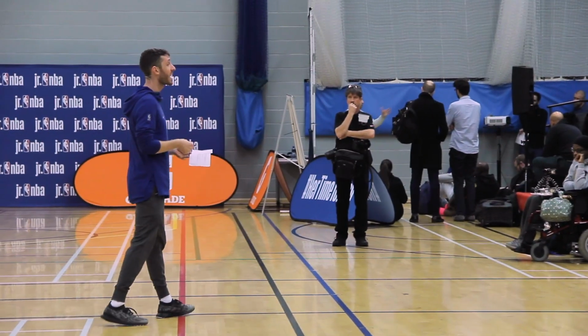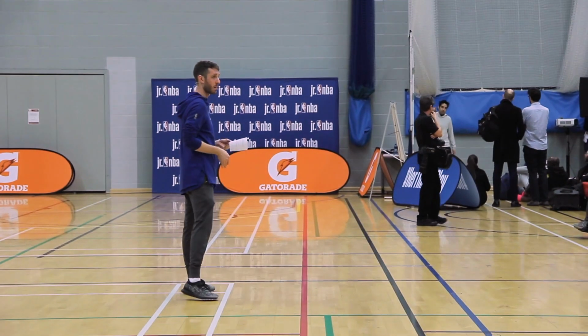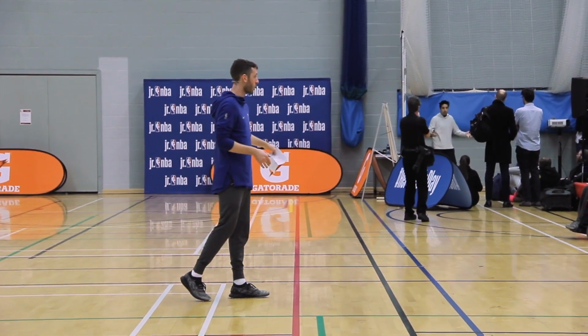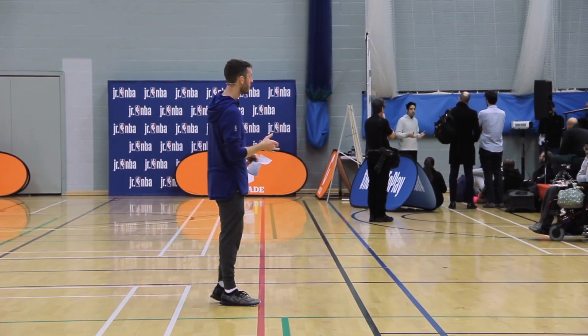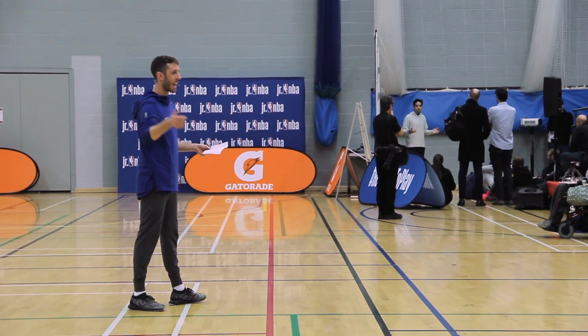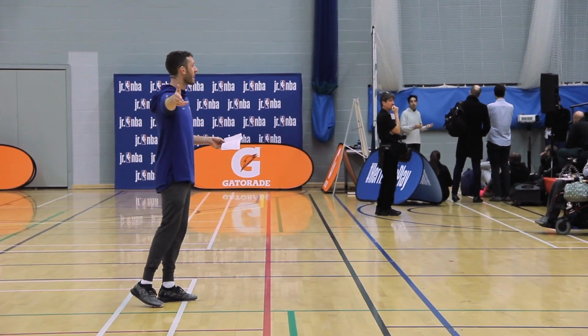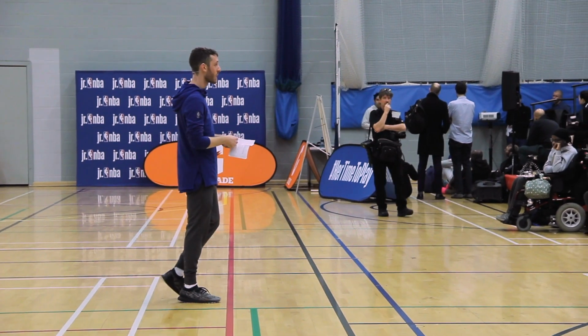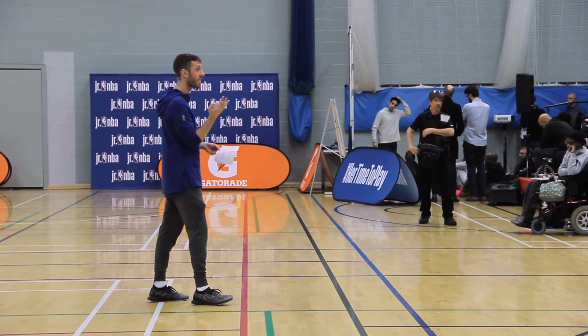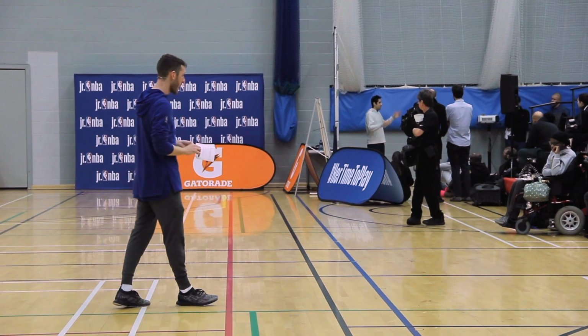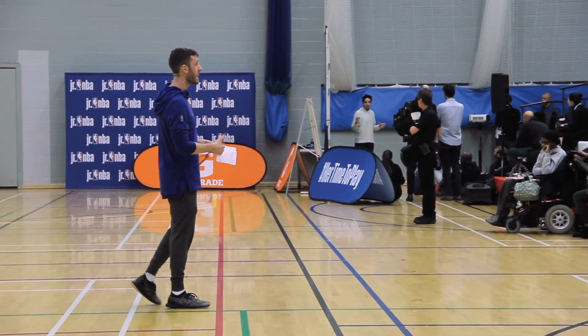Number 2, 5 players over half court by the 21-second mark. Not just the ball over half court by the 21-second mark, but all 5. Sometimes that's the easier way to actually track the 3 steps thing, right? Because if you can get all 5 guys there by 21, generally all 5 guys are investing in those first 3 steps.